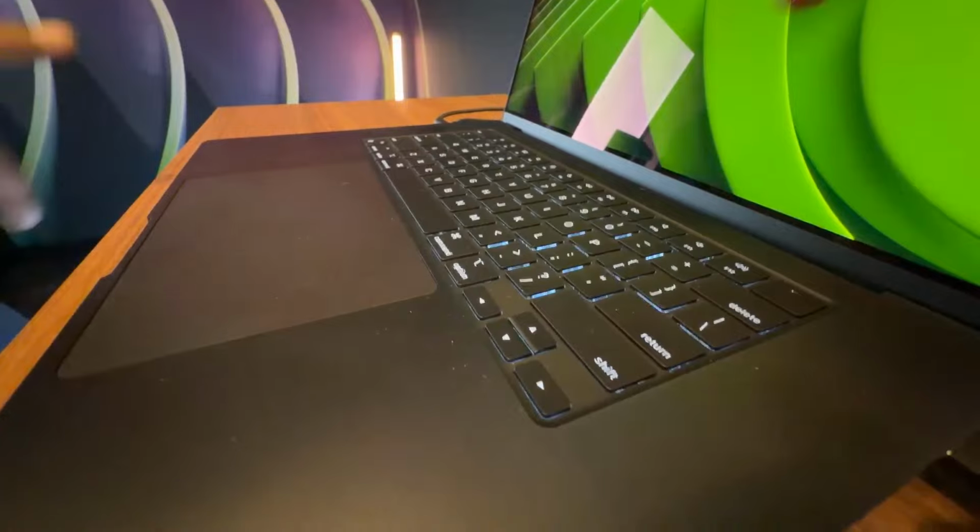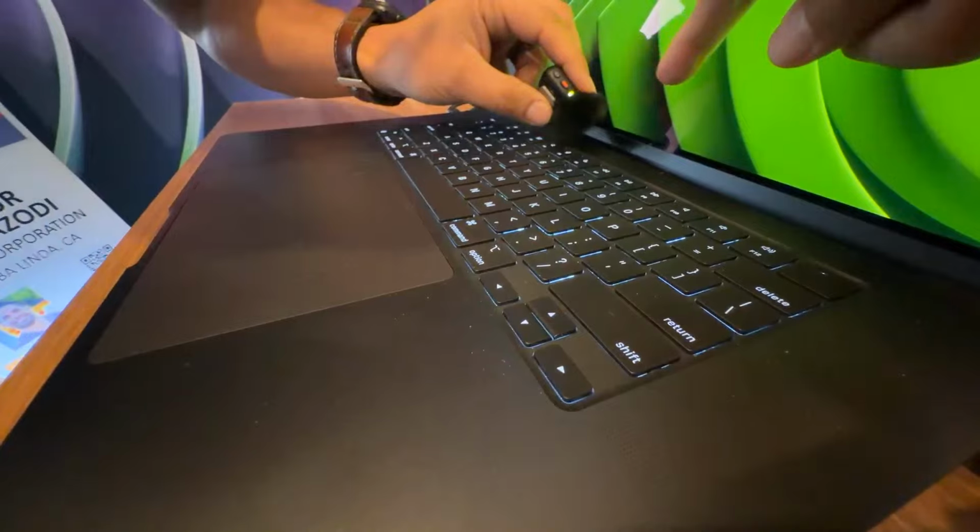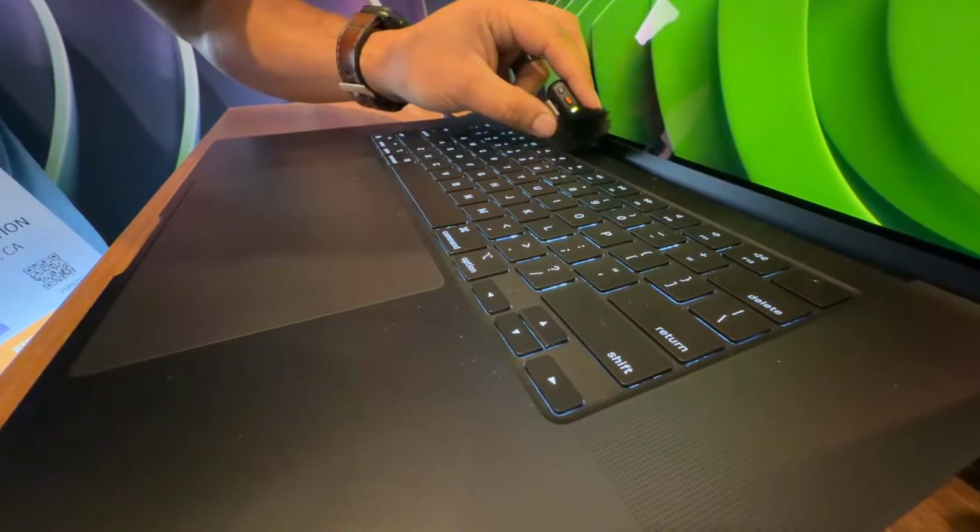Put the microphone right on it. You can hear it. Yeah, this thing's cranking, and it's still not done.